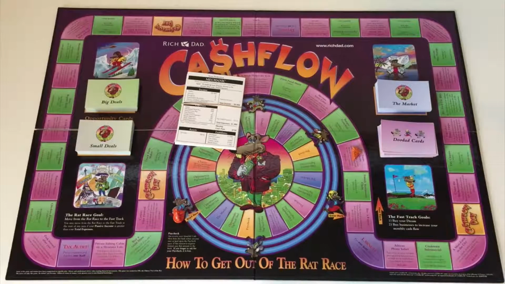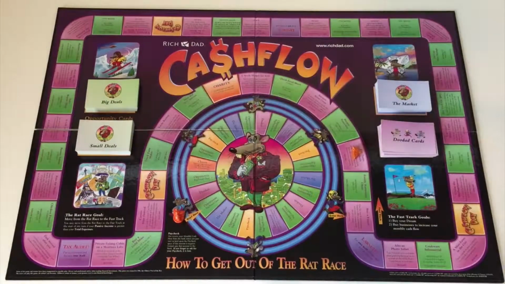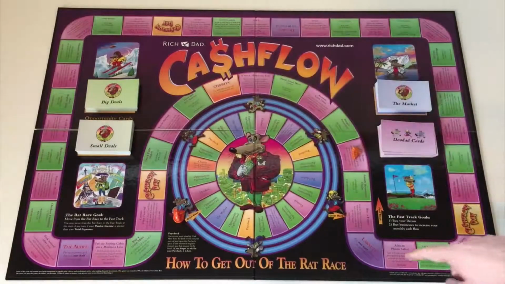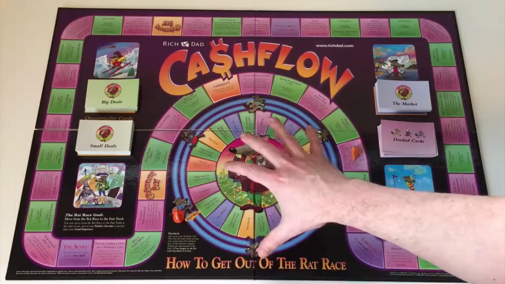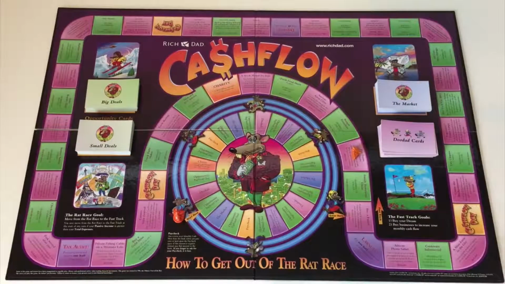So the game is played in two distinct areas. The first area here is called the rat race, and this represents life with a job. And the second area is called the fast track, and that's the outside circle here. The goal of the first part of the game is to get out of the rat race, to quit your job, and the way that you do that is by having more passive income than what you have for expenses. Once you do that, you don't need a job anymore.